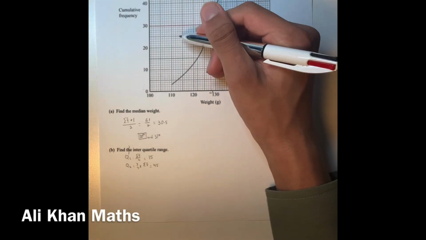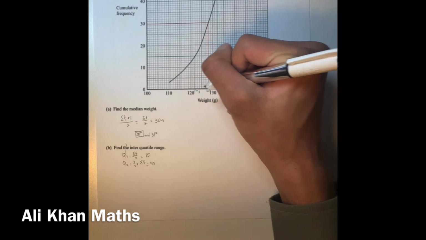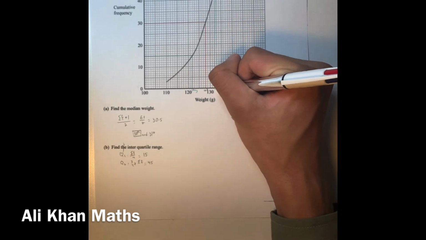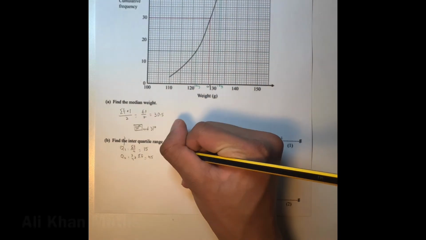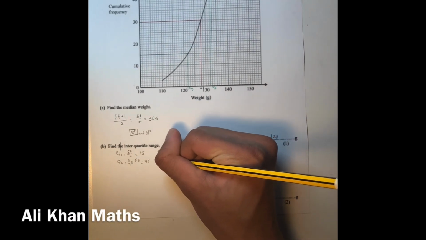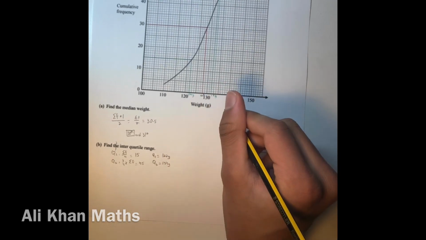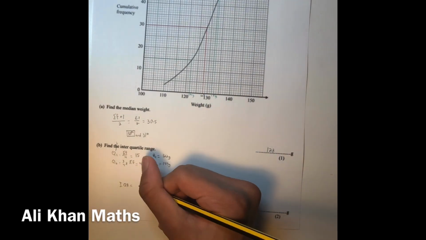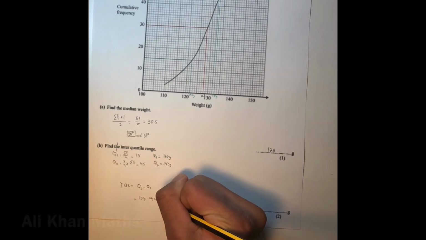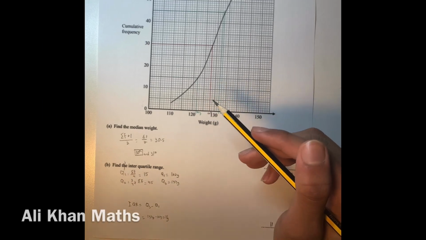At the 15th and 45th values, we can see that the weight is 122 grams and 133 grams. So the lower quartile is 122 grams, the upper quartile is 133 grams, as read from the graph. We must subtract these to find the interquartile range of 11 grams.